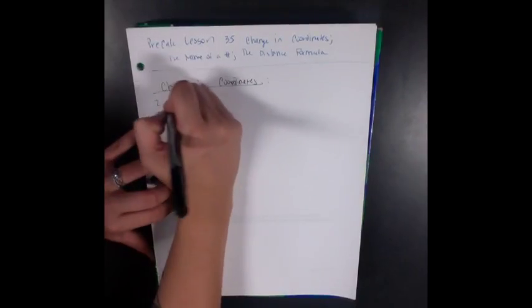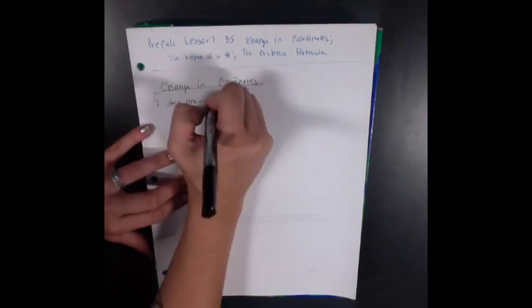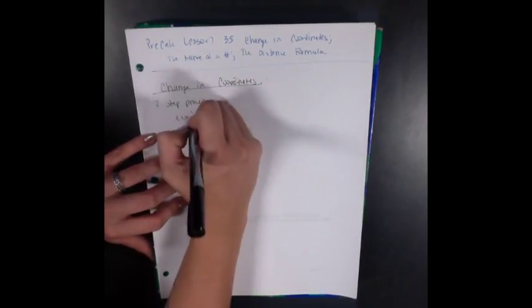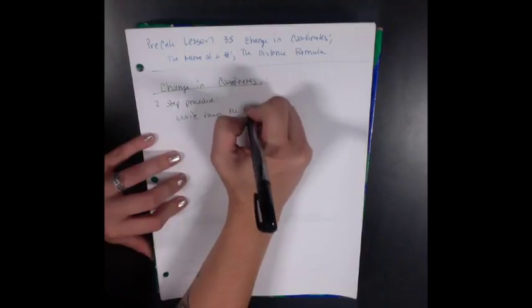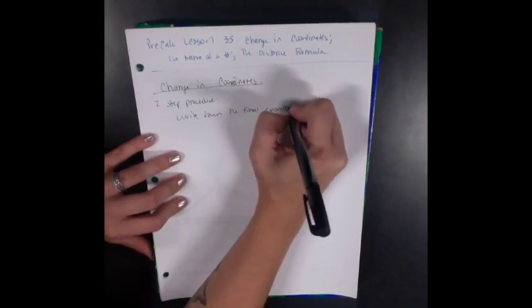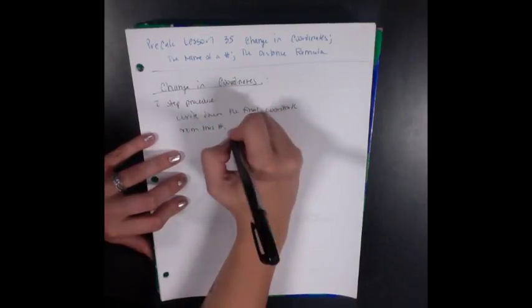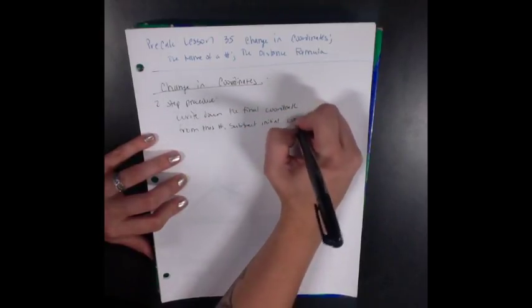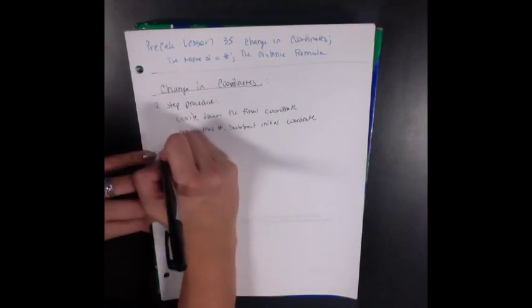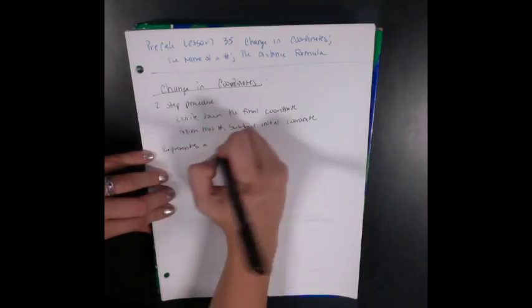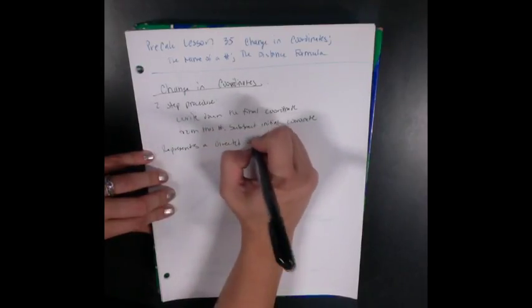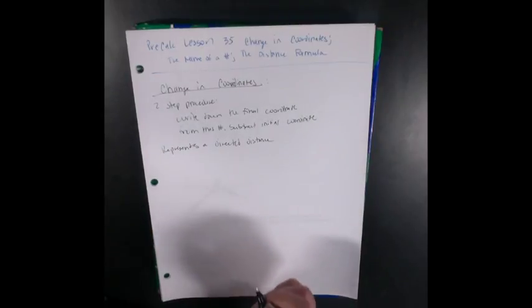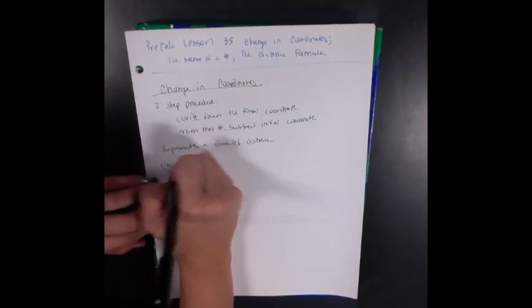So, it's a two-step procedure. We write down the final coordinate, and from this number we subtract the initial coordinate, and it basically represents a directed distance. So here's our example for this.